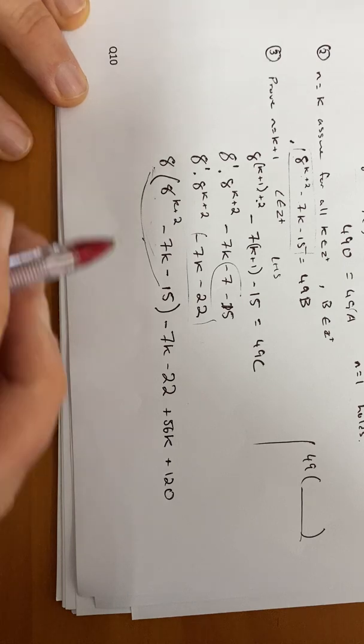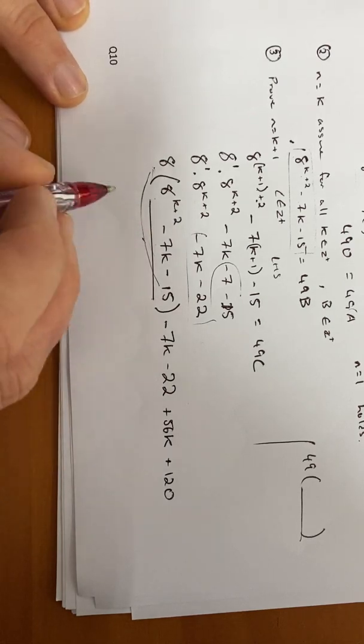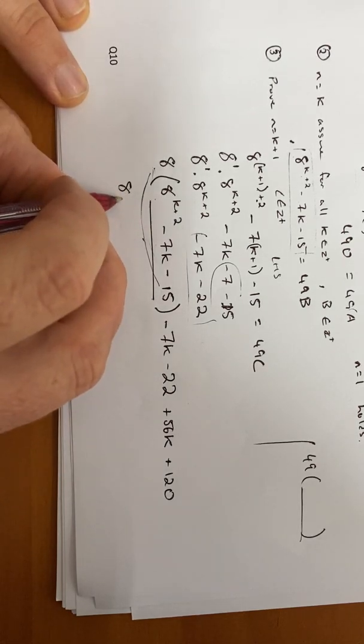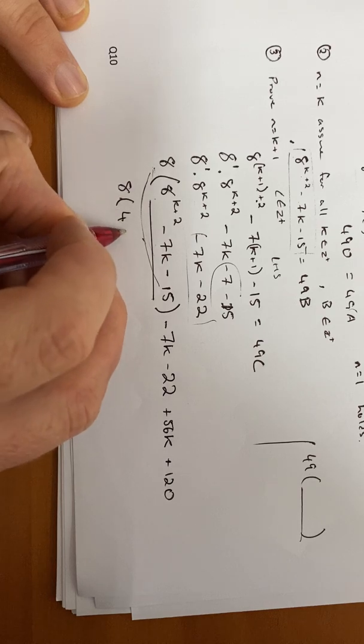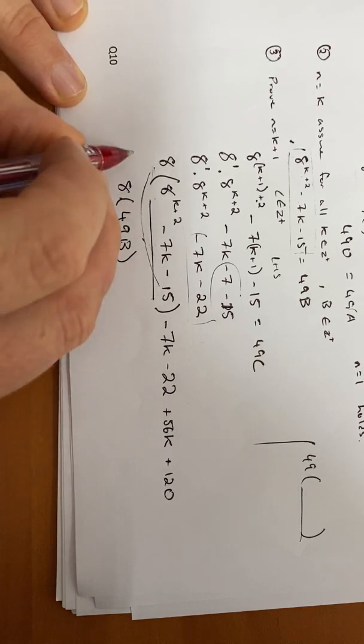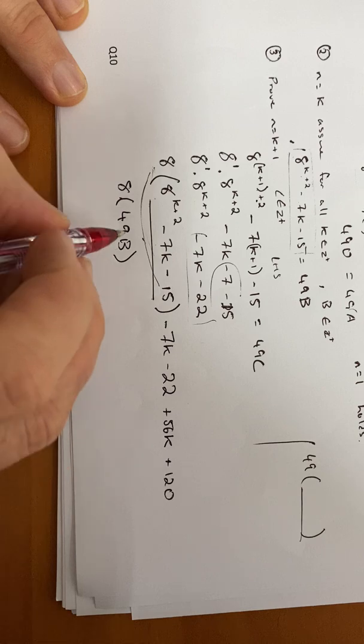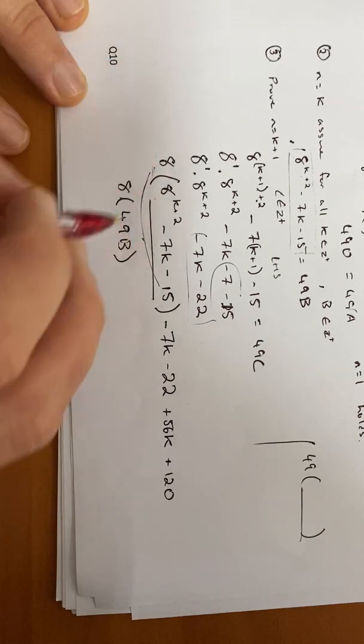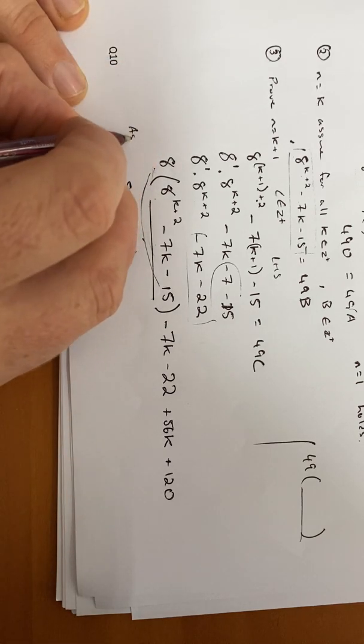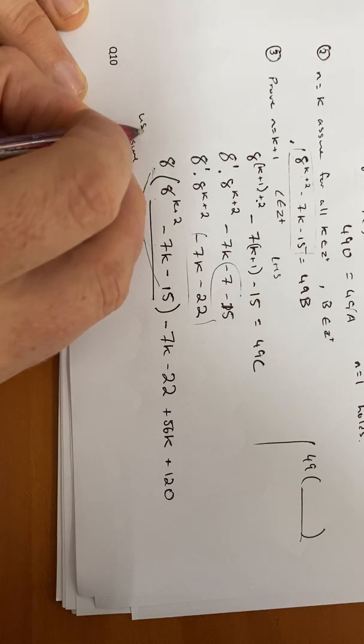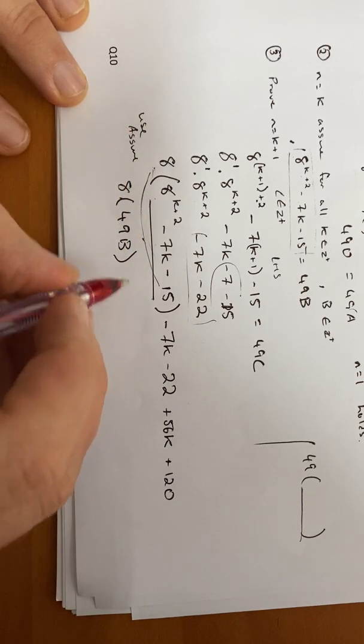Okay, so from the inductive step, I can say that this is now 8 times 49b, using n equals k, using the assumption. All right, that's great.